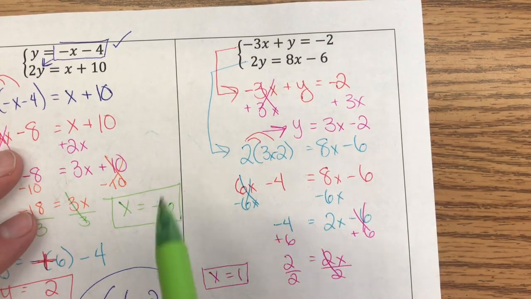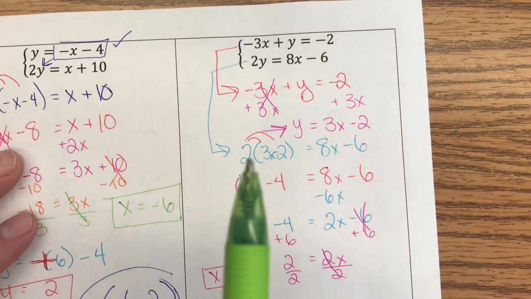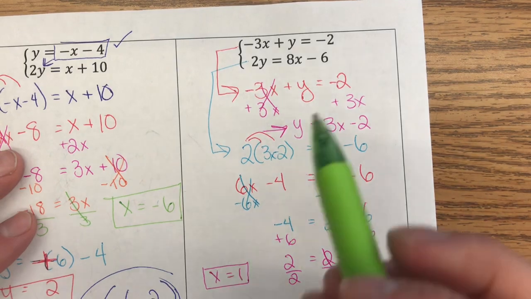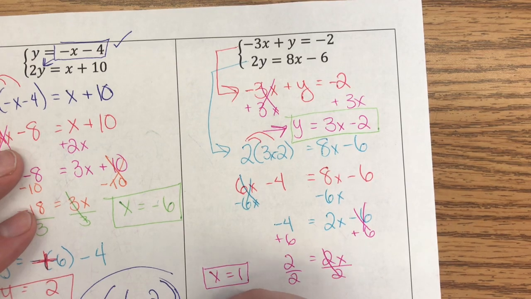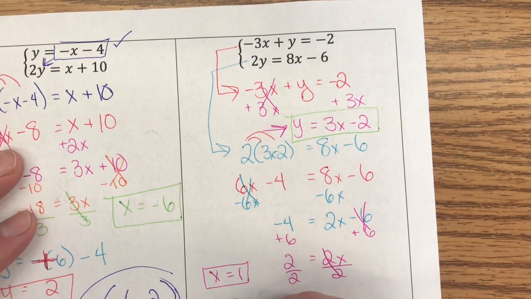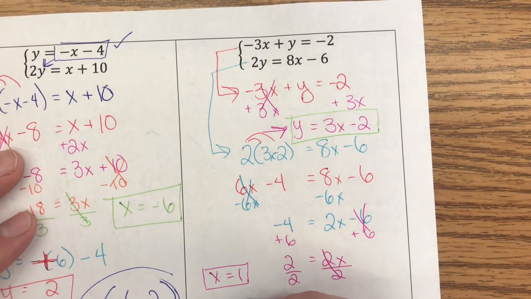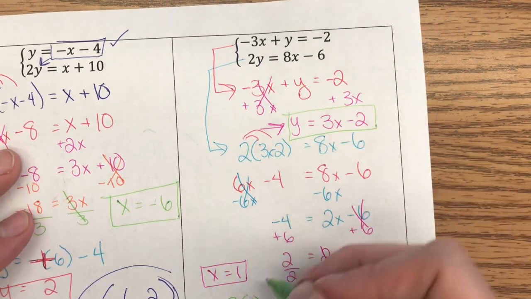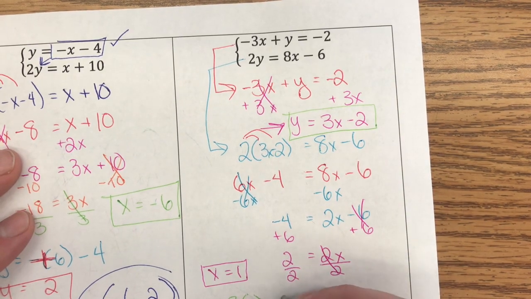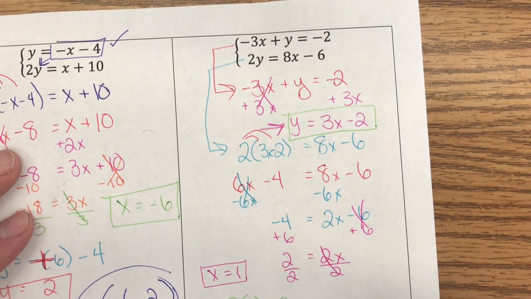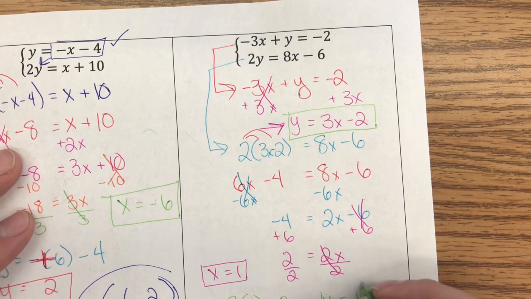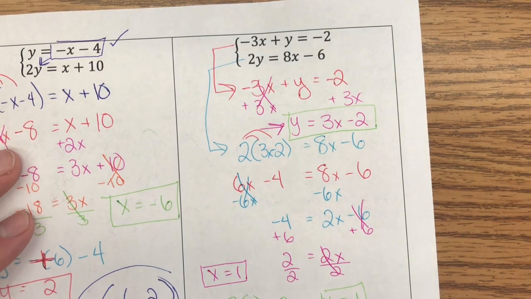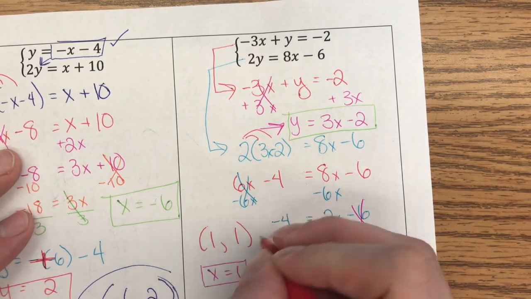Now I take that and I could plug that into one of the two original equations, or since my job is to find y, I could just plug it into that equation that I wrote out here for y, which is what I'm going to do. Y equals 3x minus 2. Well, I now know that x is 1. Y equals 3 times 1 minus 2. So I'm going to do this all in my head. 3 times 1 is 3. 3 minus 2 is 1. Y becomes 1. So since x is 1 and y is 1, my final answer is 1, 1.